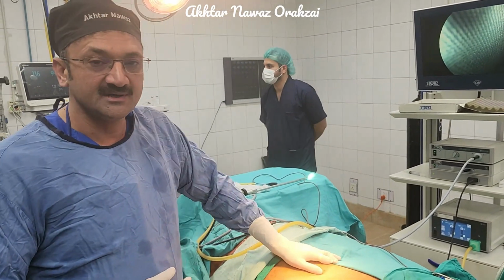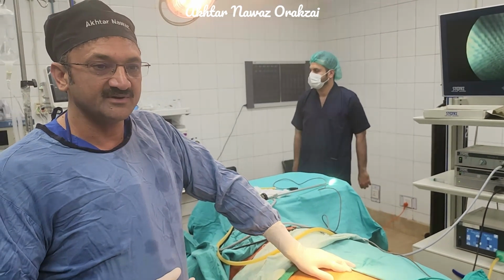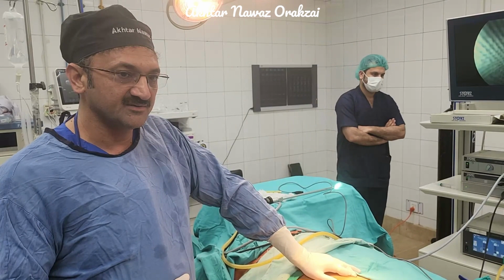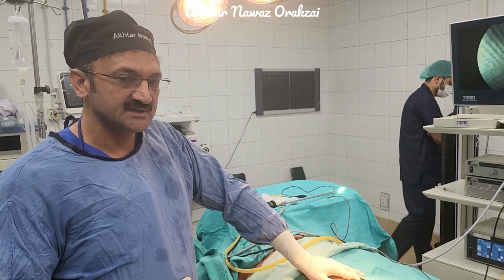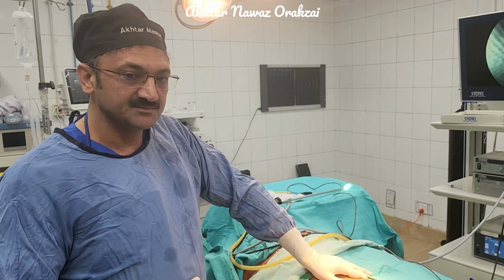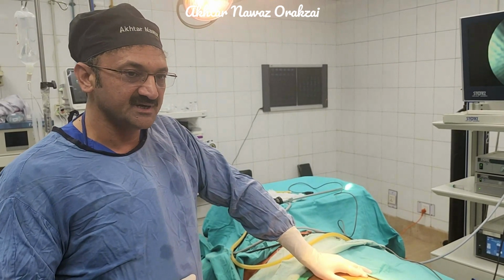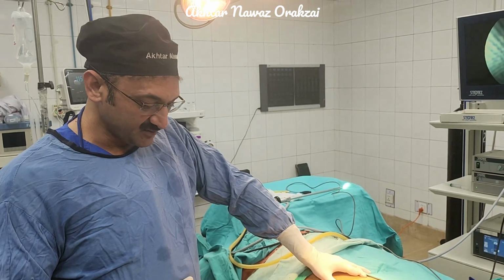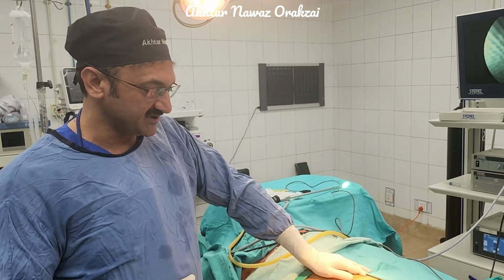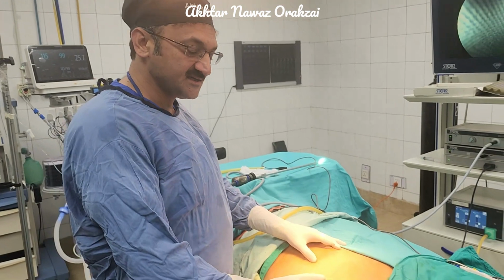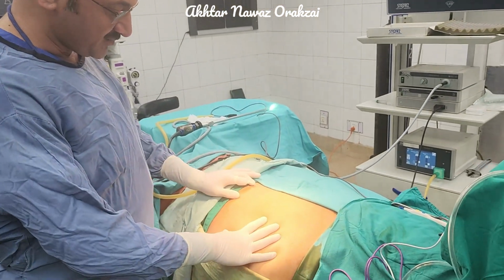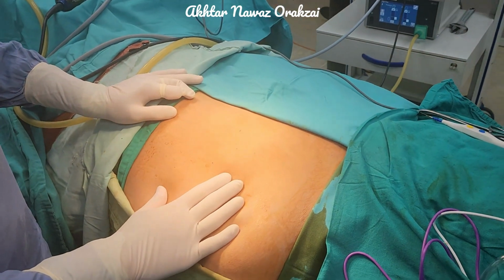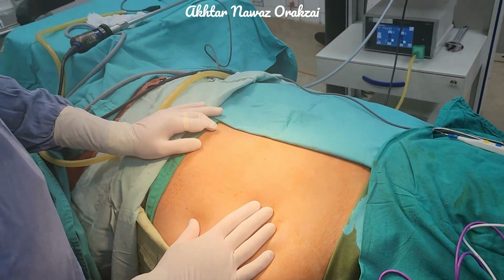Today we are performing a left laparoscopic nephrectomy for a non-functioning kidney which was hydronephrotic and pyonephrotic secondary to stone disease. We put in a percutaneous nephrostomy which remained there for around 3 to 4 weeks, and now we have planned to go for a laparoscopic nephrectomy in her. So we are discussing the port placement here. We are not using a routine port placement, which is the baseball diamond or a circular technique.